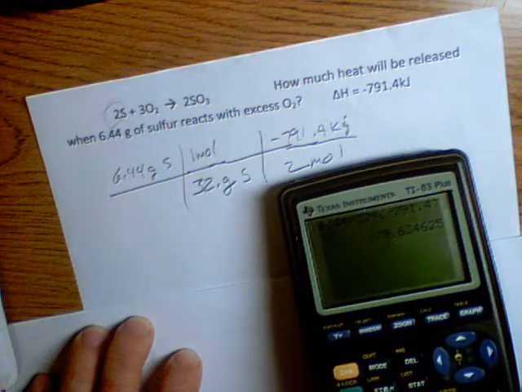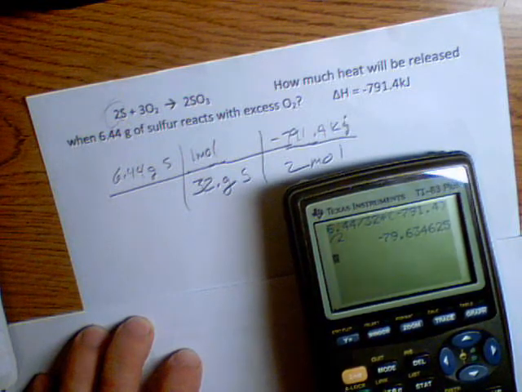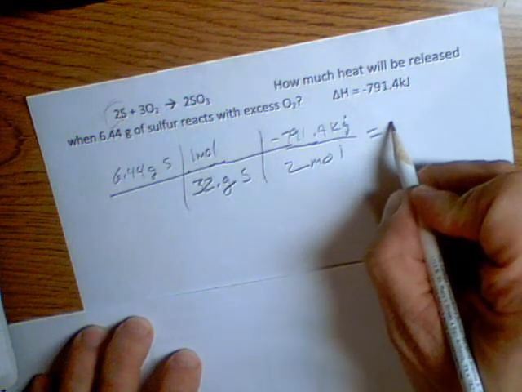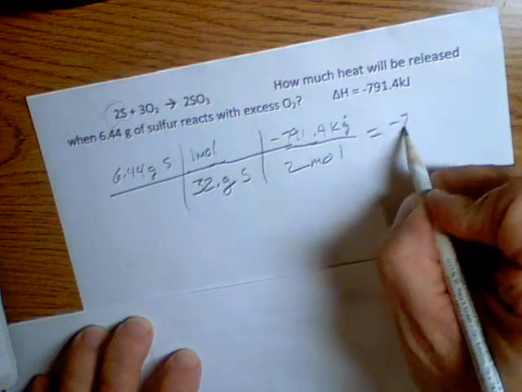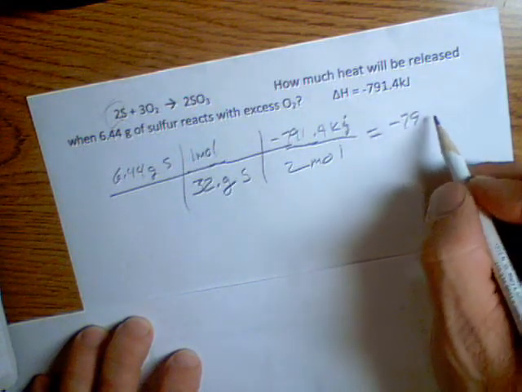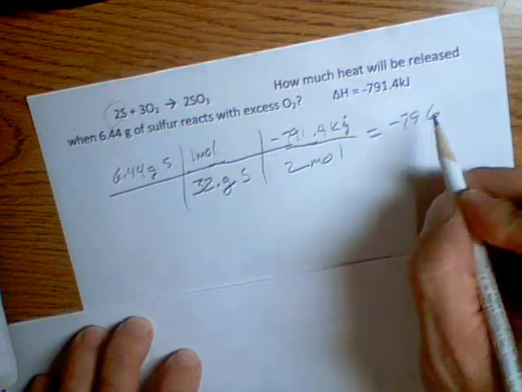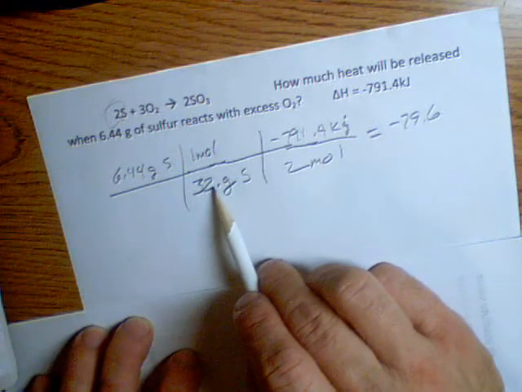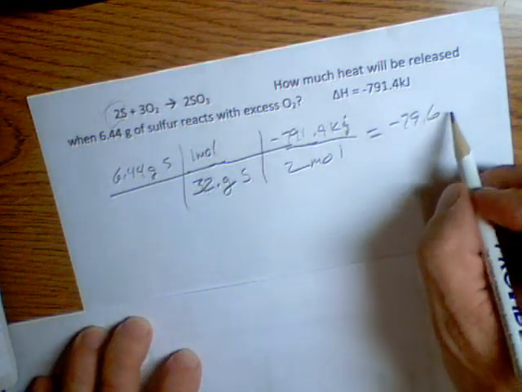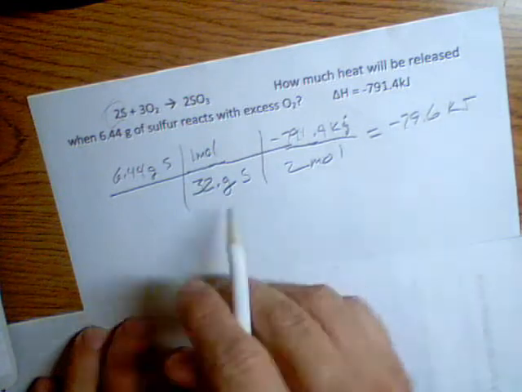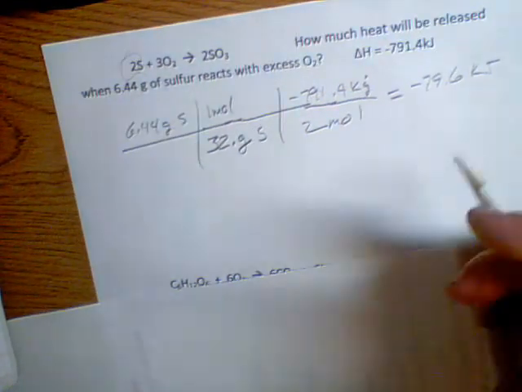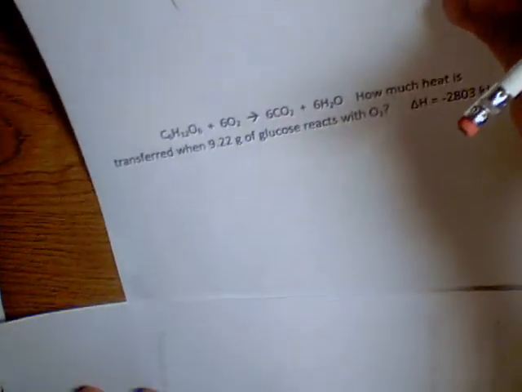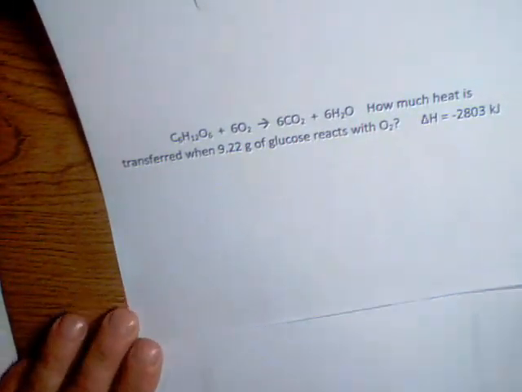What do we get? We have negative 79.6. We should have used 3 sig figs here. 3 sig figs is fine. Give the joules, and so negative 79.6. Alright, let's try one more.